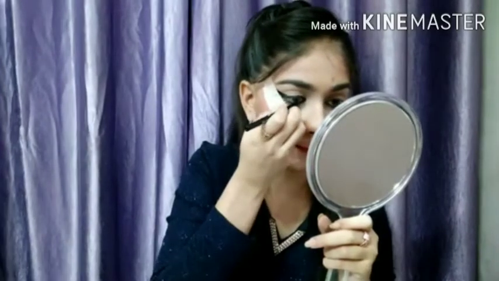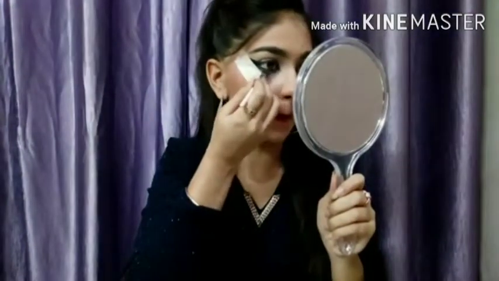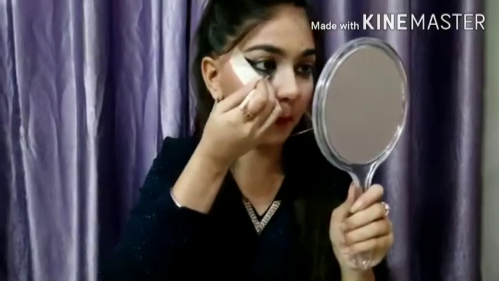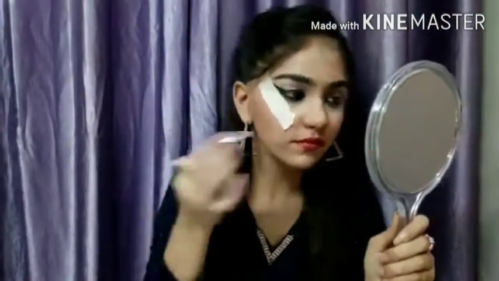So guys, as you can see, I'm done with my eyeliner. Now it's time to fill my waterline by using kajal. Now guys, I'm done with my waterline. Now I'm going to smudge my waterline towards my lower lash line. Now guys, I'm done with this as well.